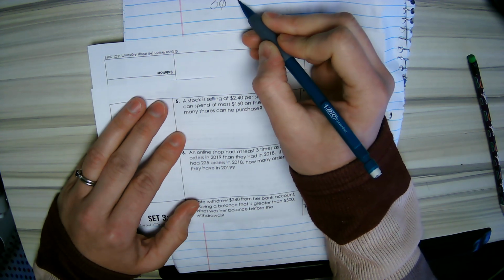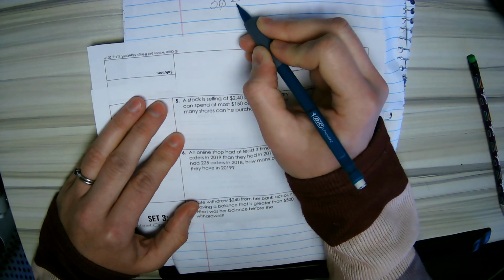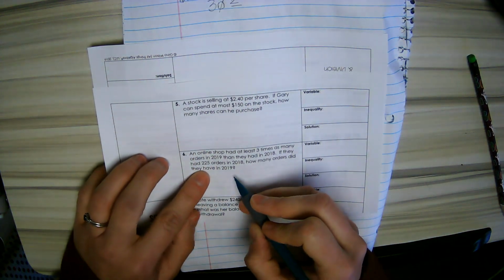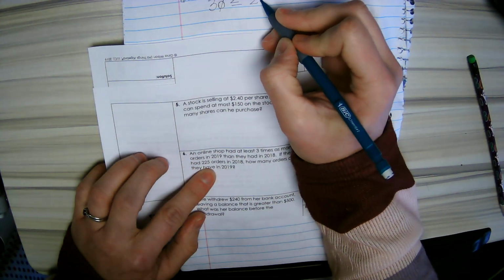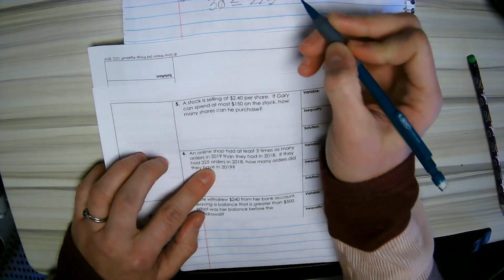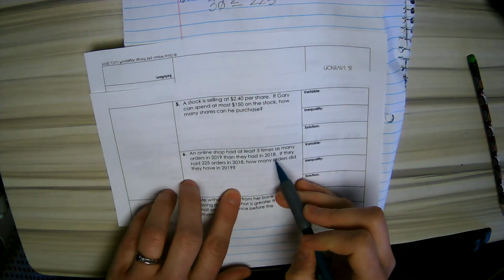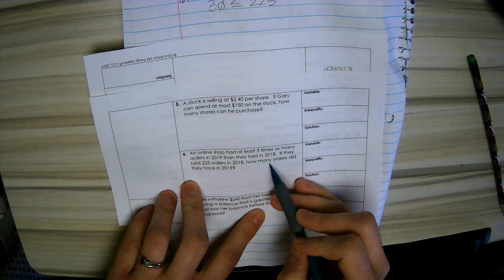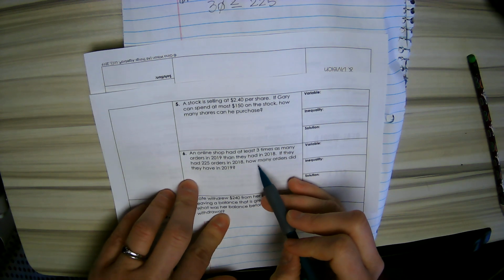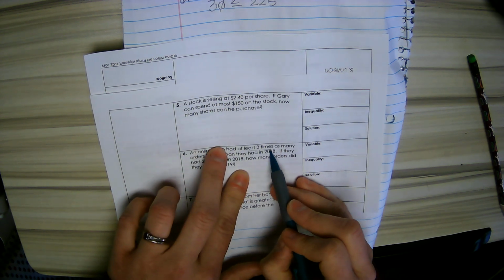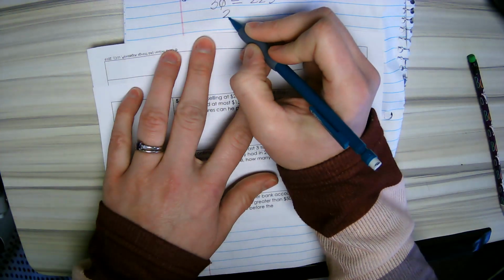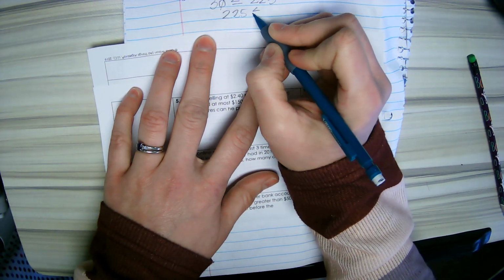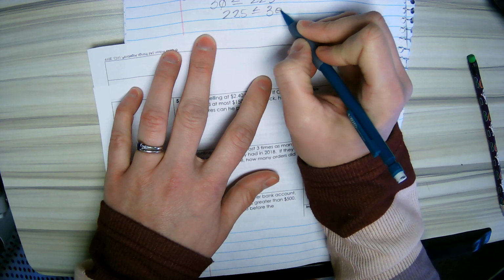was less than or equal to what they had in 2018. That's not right. If they had at least 3 times as many, so 225 would be less than or equal to 3 times the orders.